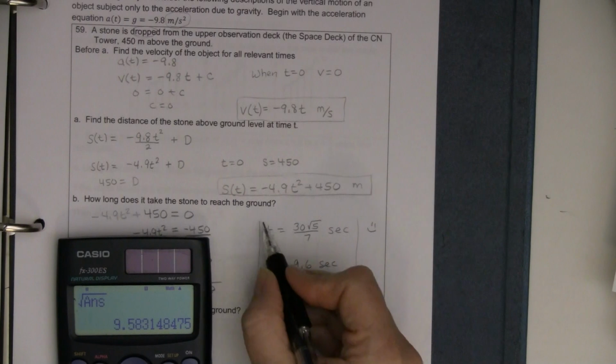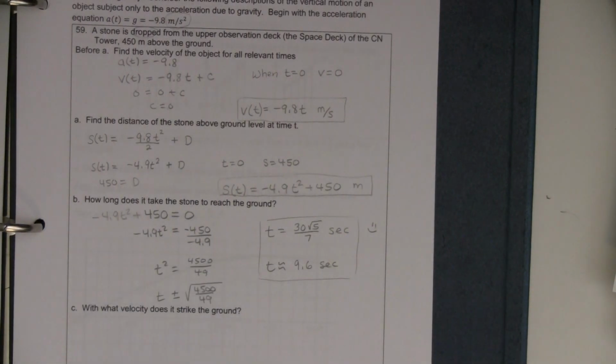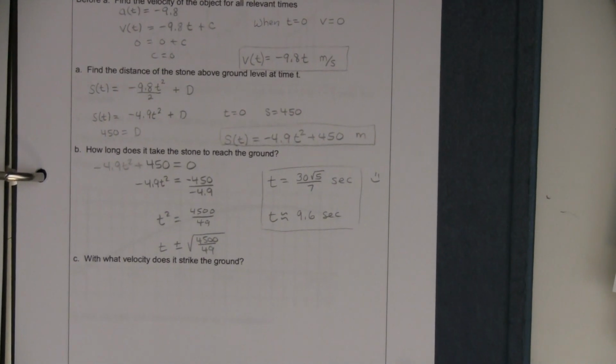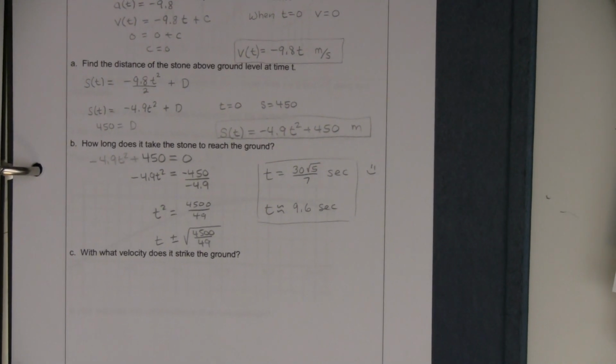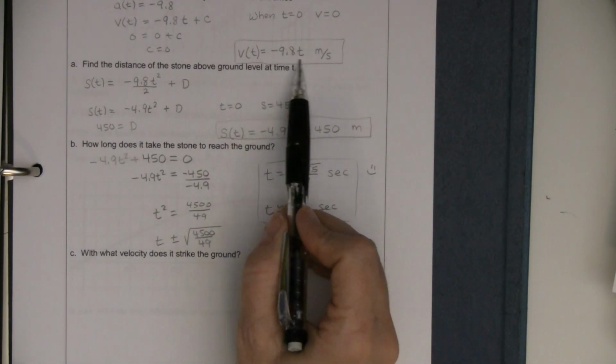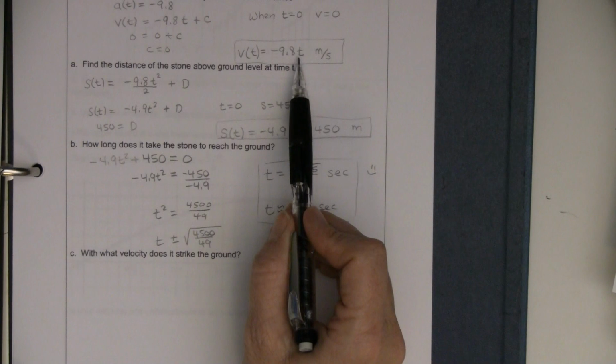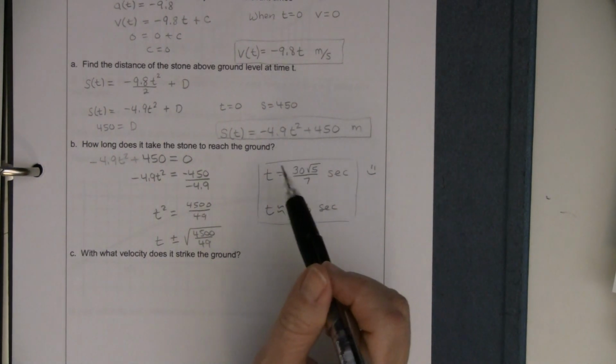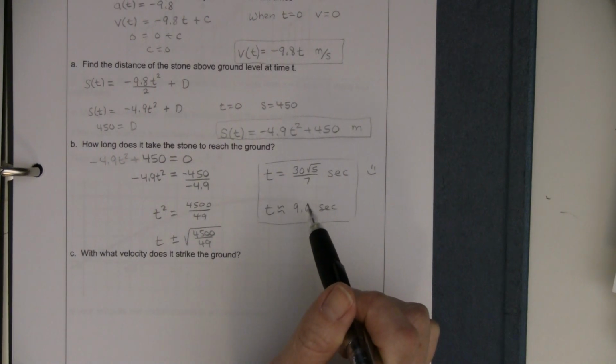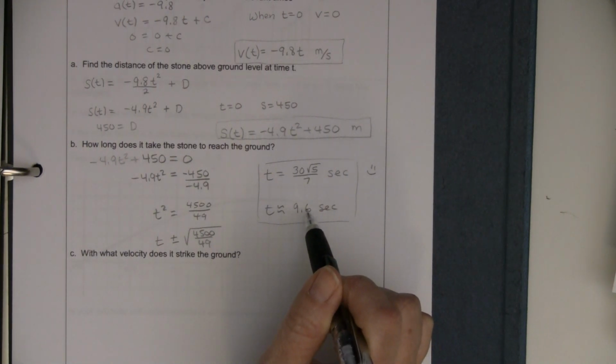You know how math people are. We love the exact, even if you can't measure the exact while you're out there. That's just how we are. And then, what is the velocity when it strikes the ground? When it hits the ground, how fast is it going? This equation tells us all about the velocity. If you know how long the stone has been falling since it was dropped, then you'll know how fast it's going at that instant.